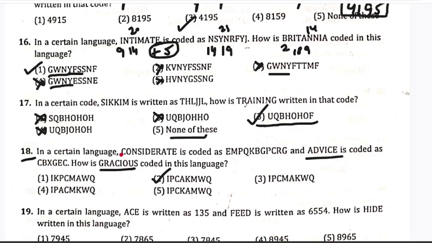P A से B C, so I P A, I P C we need, so three options. Then from C minus 2 we have A, so that is not possible. That is also not possible. So I got the option. Elimination we are using and we're getting the answers.